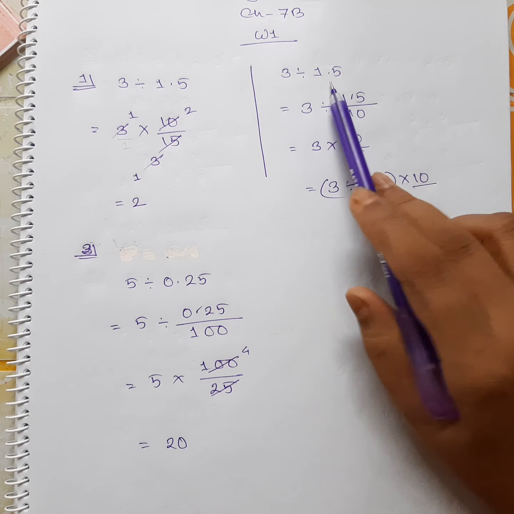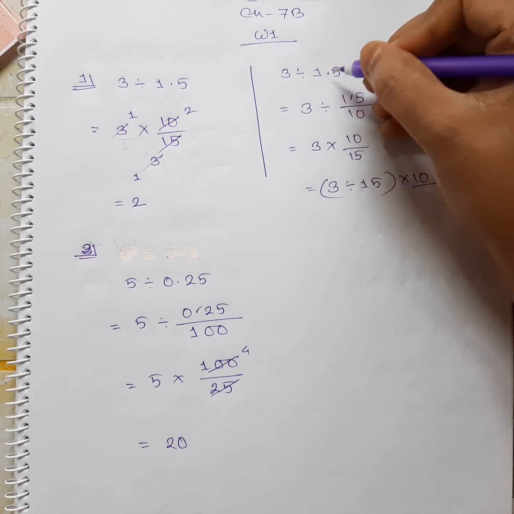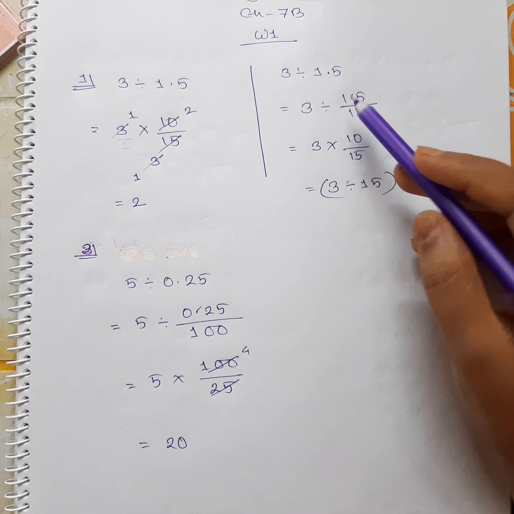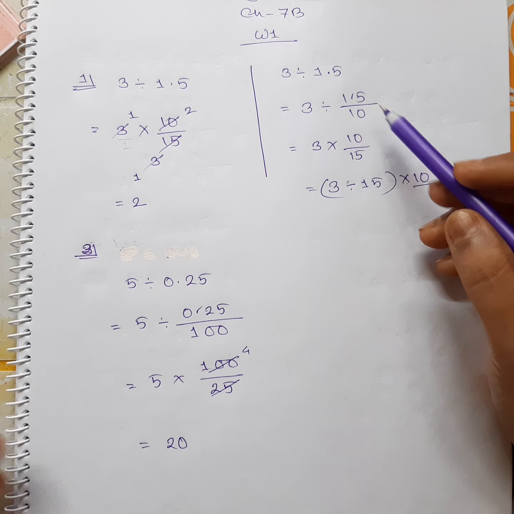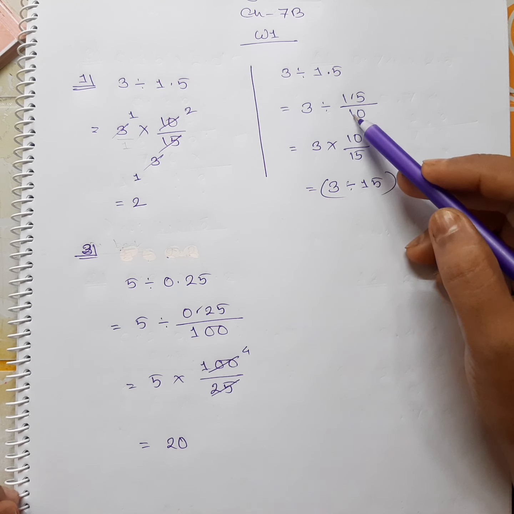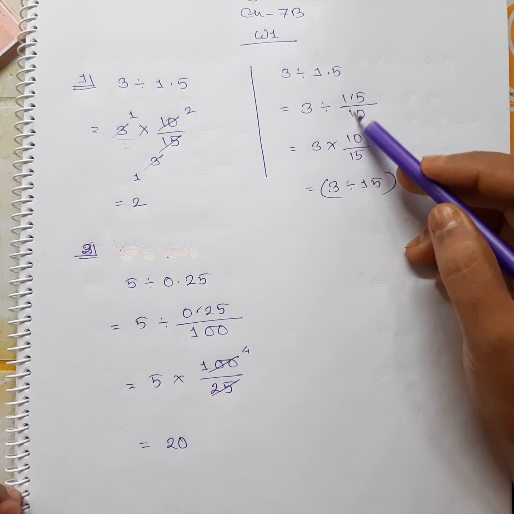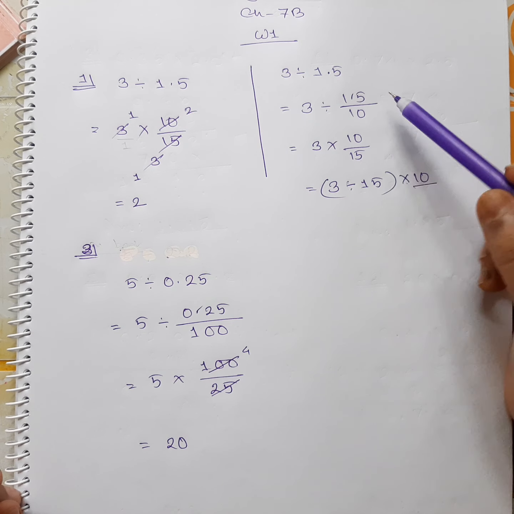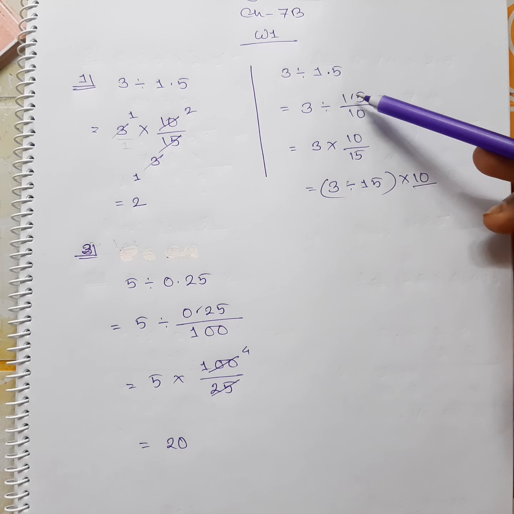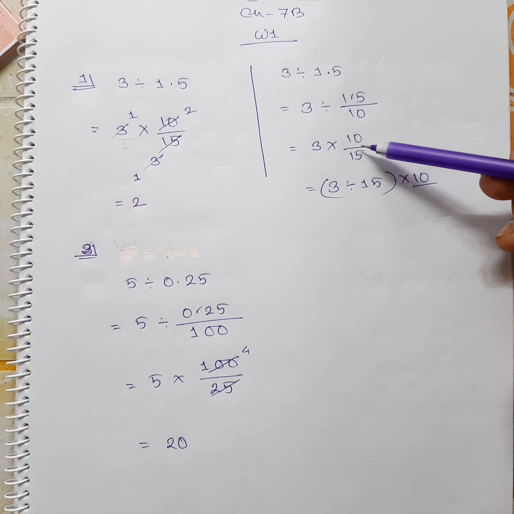3 divided by 1.5, sorry, it's not 15, it's 1.5. As there is a 1.5, we need to take the decimal off. So I have taken the decimal off, and I have given 1 for the decimal, and there is only one digit over here, so I have put down a 0. Now you can see it is 15 by 10.